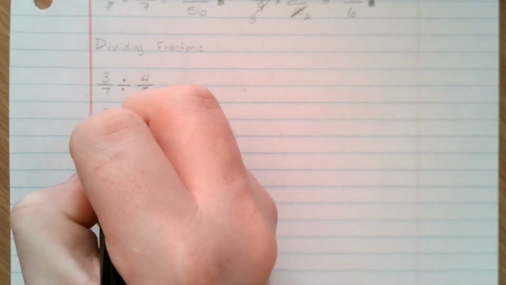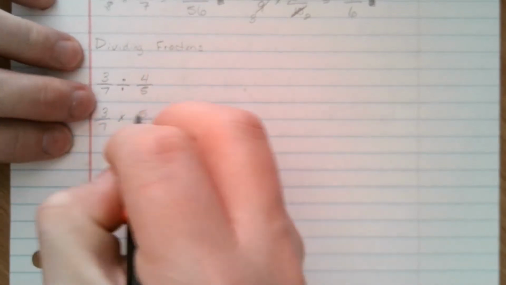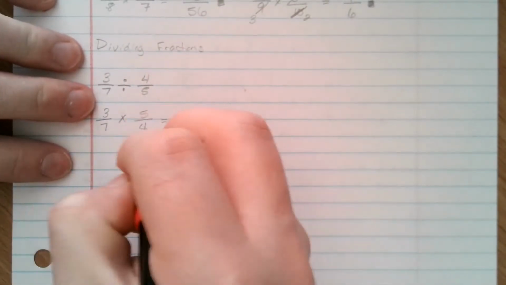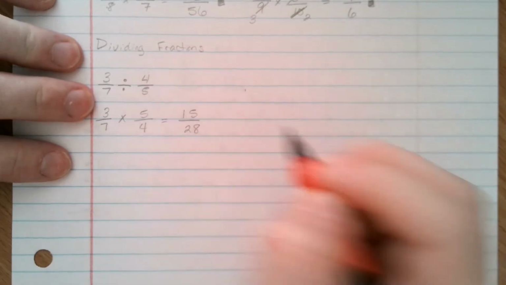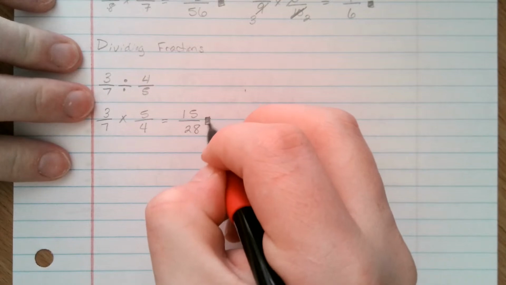So 3/7 times 5/4, which we've seen, multiply straight across. 3 and 5 is 15. 7 and 4 is 28. None of which reduced, so nothing can reduce. It's in its simplest form.